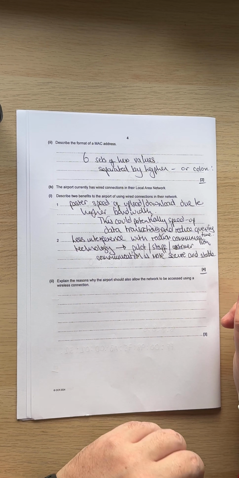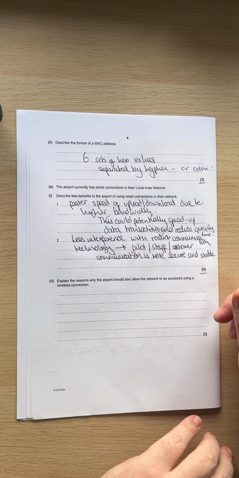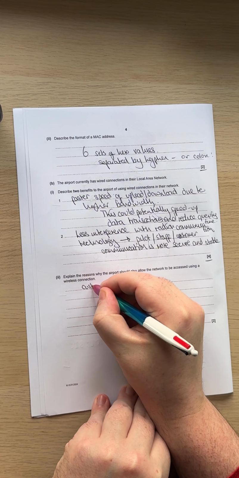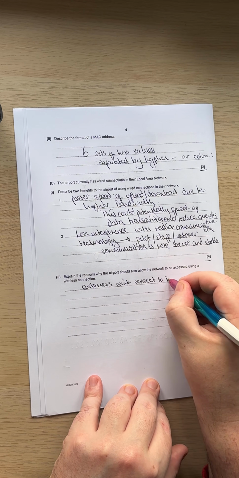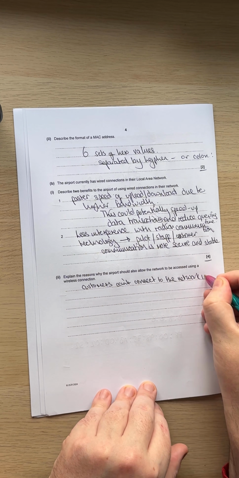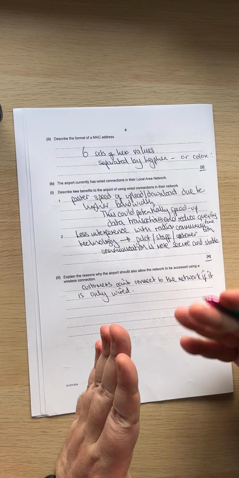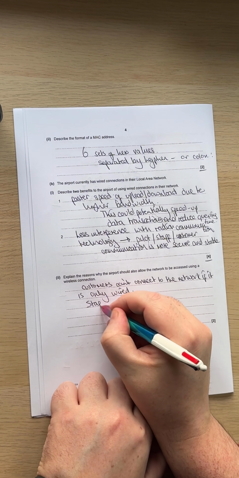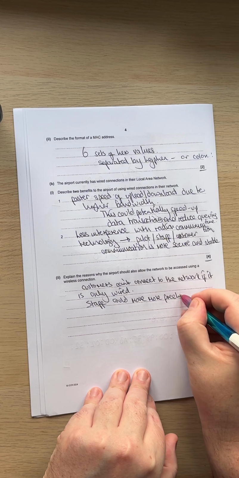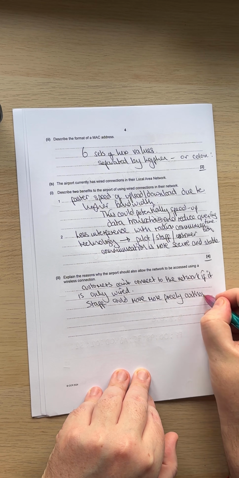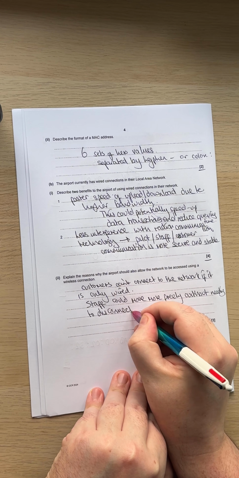Explain the reasons why the airport should also allow the network to be accessed using a wireless connection. So if you want to use a wireless connection, that's obviously going to benefit people that have mobile phones. So customers can't connect to the network if it is only wired. So making it wireless would mean that more people could connect. Staff could move more freely without needing to disconnect and reconnect.